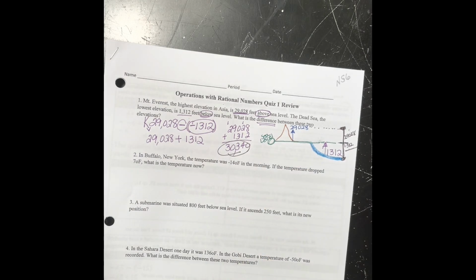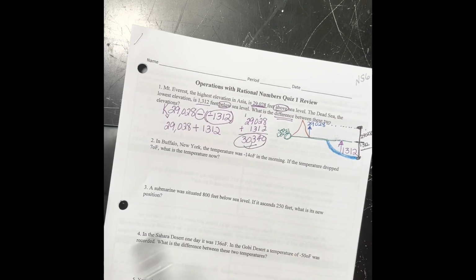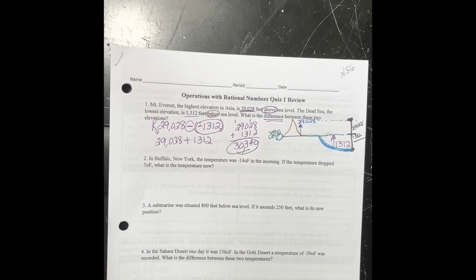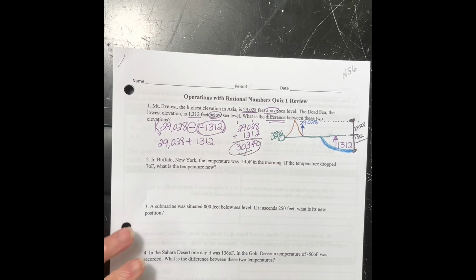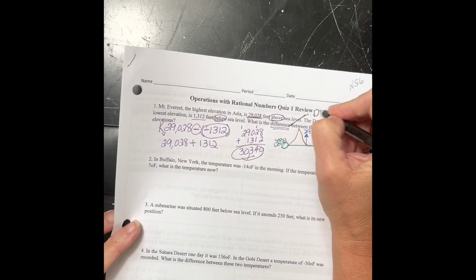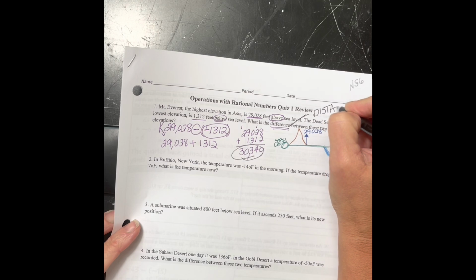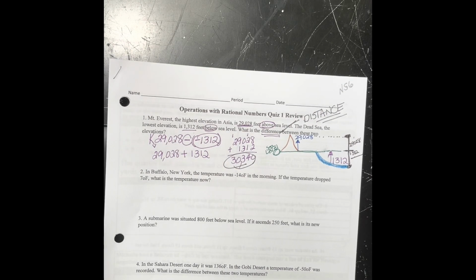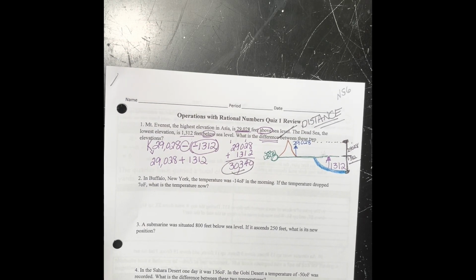So if you need to draw a picture, if you need to do it mathematically, it is totally up to you, whatever you are most comfortable with. Something else that you want to keep in mind is difference is distance. Difference is distance.